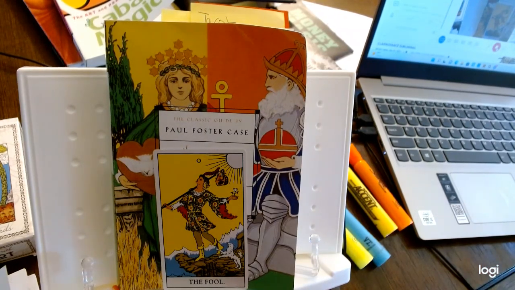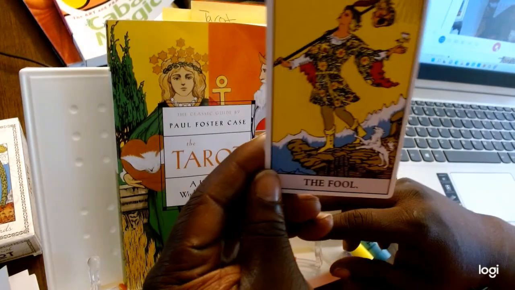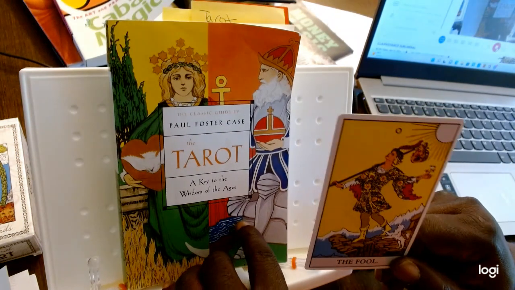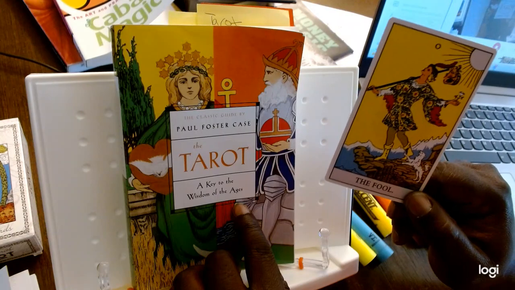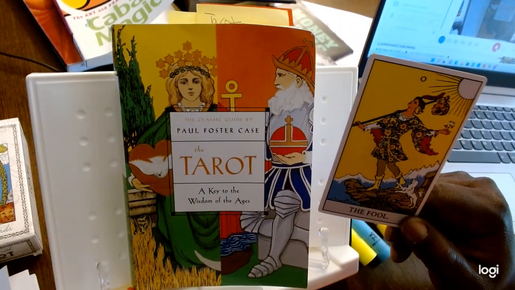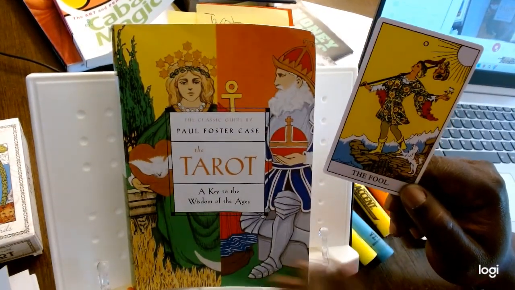Alright, welcome to Occult Topics with the Professor, where this is the follow-up to the initial video detailing the tarot card, the Fool. We have here the Fool, and what I wanted to do in that first video was to read most of this book, Paul Foster Case's The Tarot, A Key to the Wisdom of the Ages. Didn't have time, so the goal right now is we're going to read through this entire book. We're going to get to it.